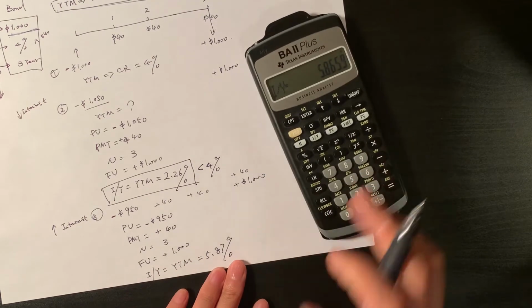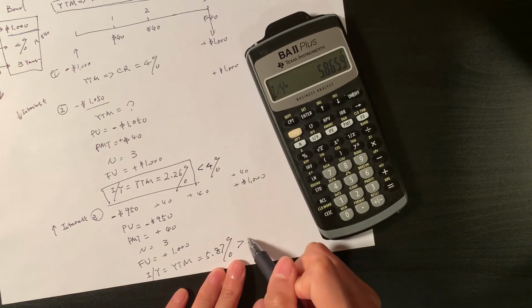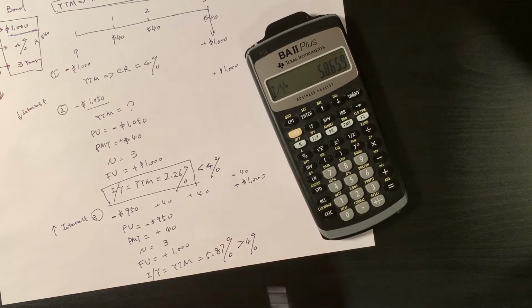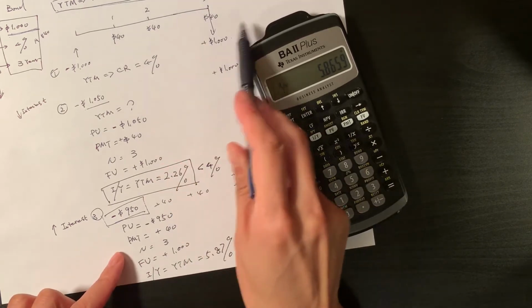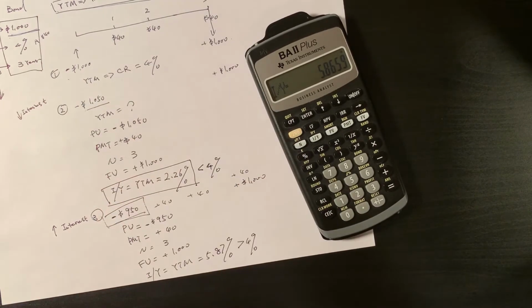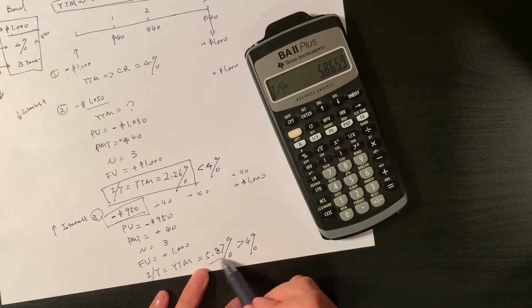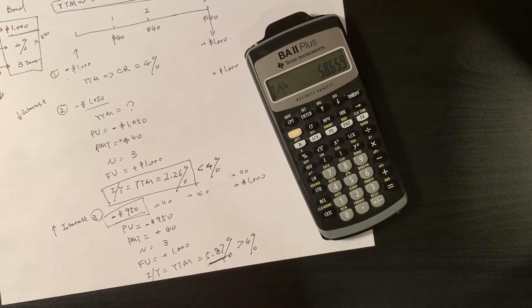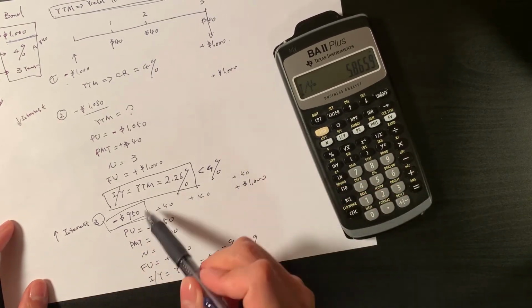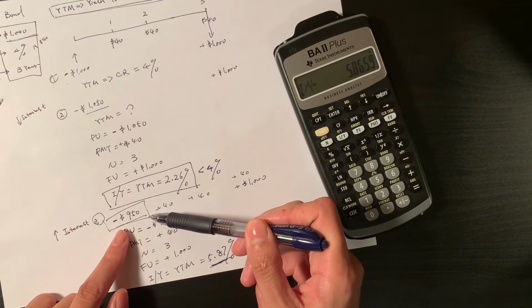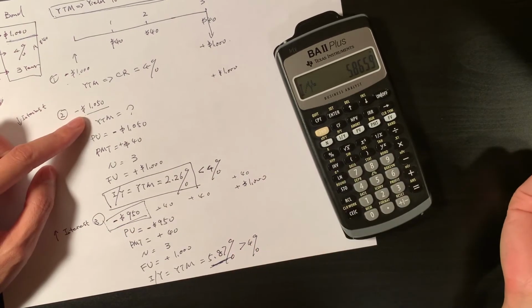You can see this yield is greater, because at the beginning you pay less, then you get the same thing. You compare this, so you have a higher return on this one, right? So this is how the bond is traded at a discount, and the other bond is traded at a premium.